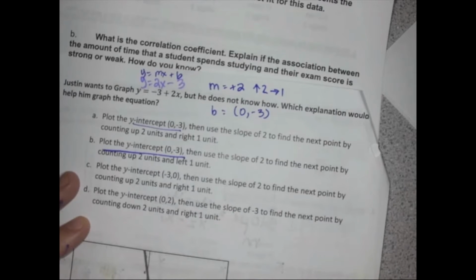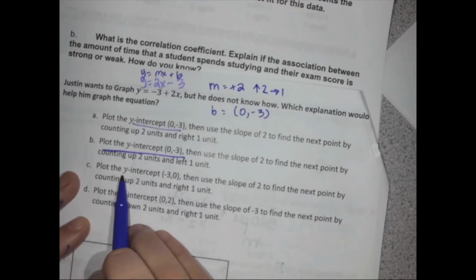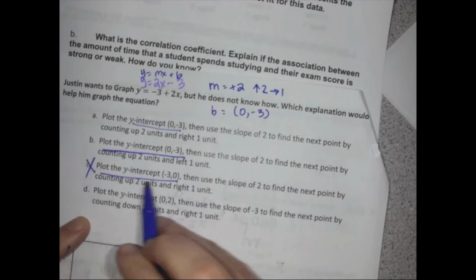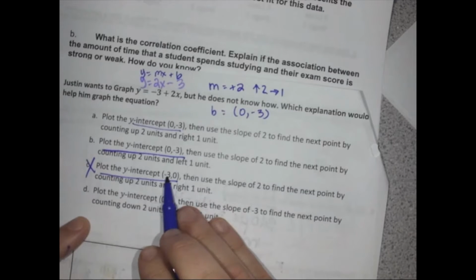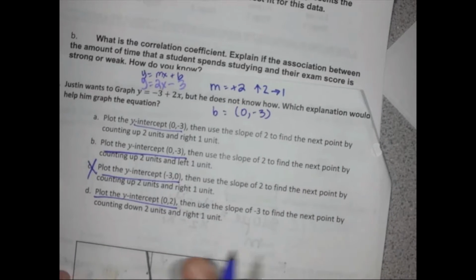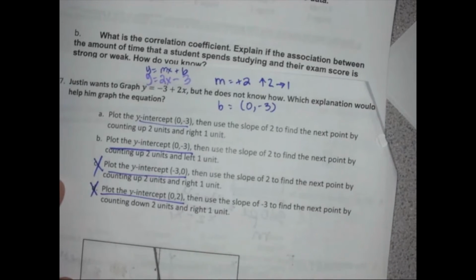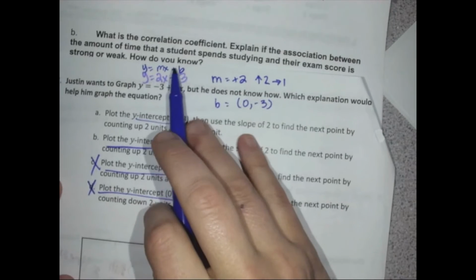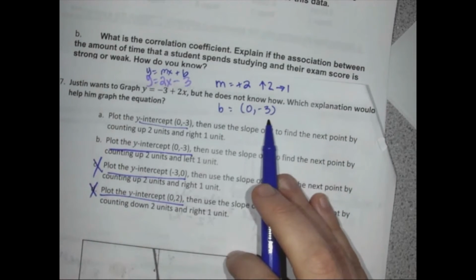Plot the y-intercept of -3, 0. That is not the possibility. What they did is they switched around x and y in this. Plot the y-intercept of 0, 2. Not even close, because our slope, our y-intercept, our b is -3. It's 0, -3.